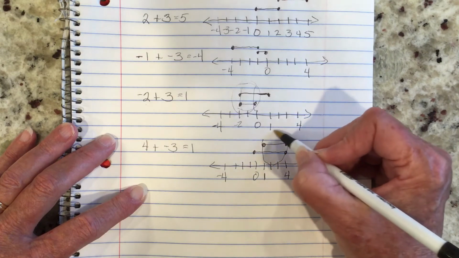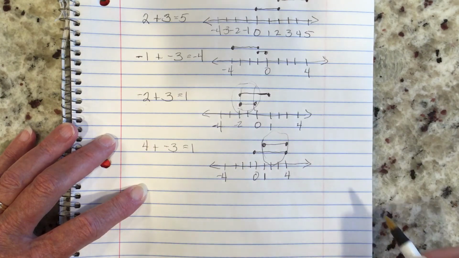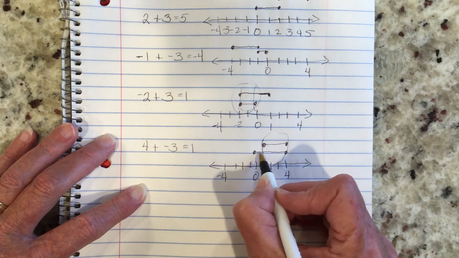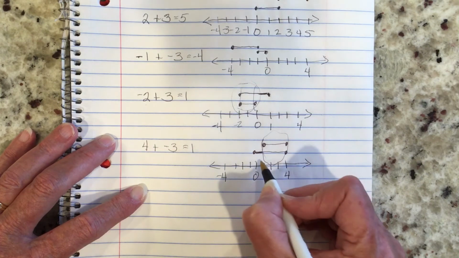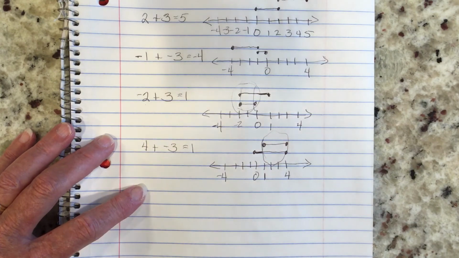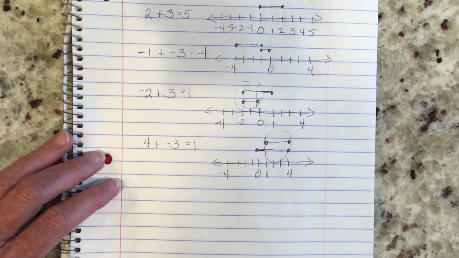Remember, right here is our zero pair. They cancel each other out. And what are we left with? We're left with this little piece right here, which has a value of 1. So let's talk about some rules.